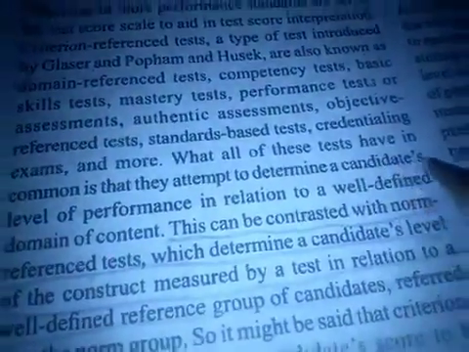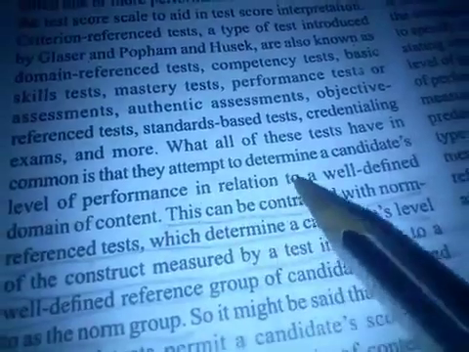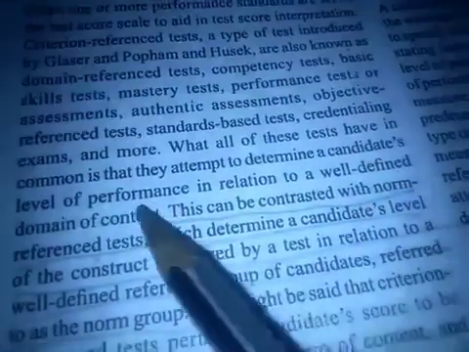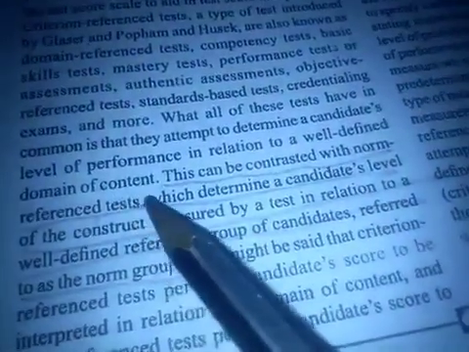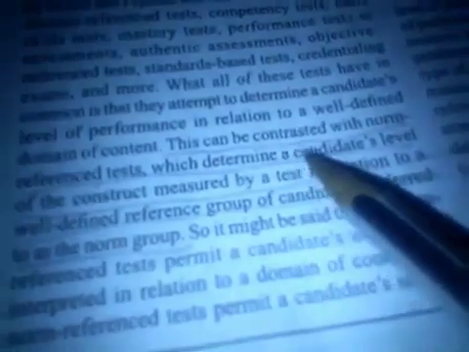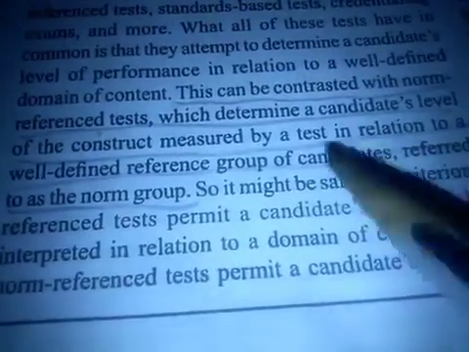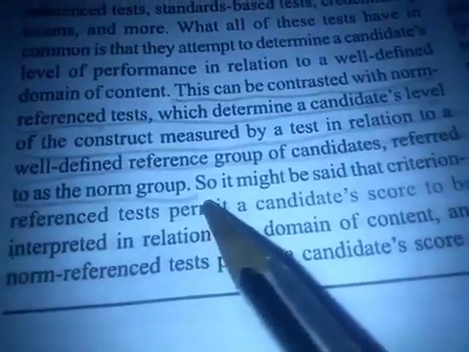What all of these tests have in common is that they attempt to determine a candidate's level of performance in relation to a well-defined domain of content. This can be contrasted with norm reference tests, which determine a candidate's level of the construct measured by a test in relation to a well-defined referenced group of candidates referred to as the norm group.